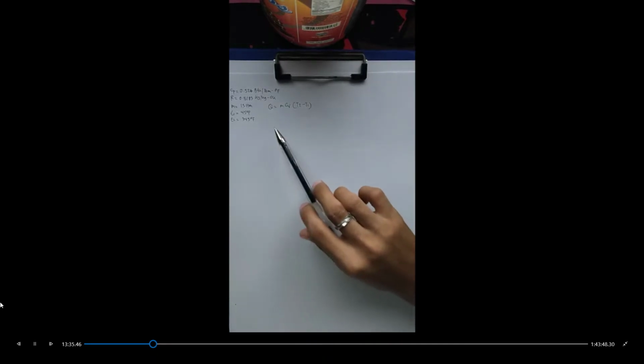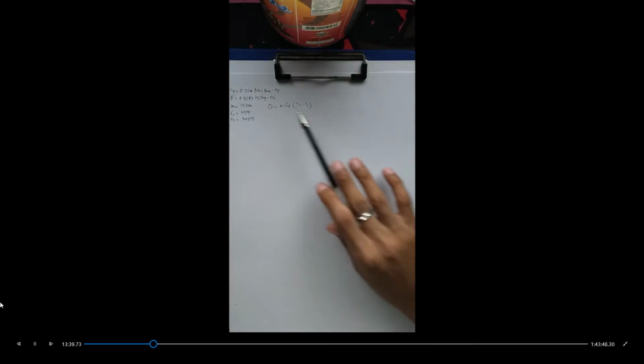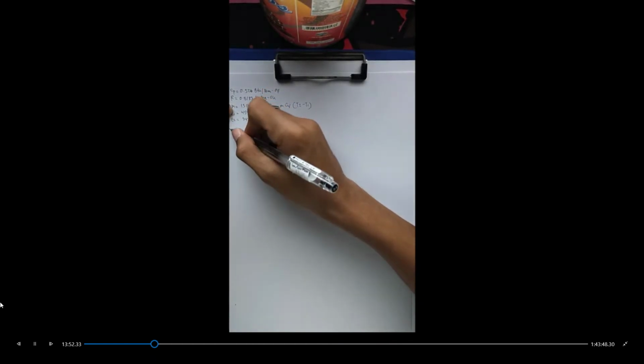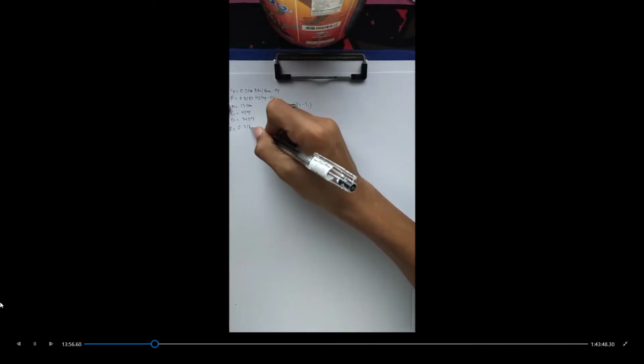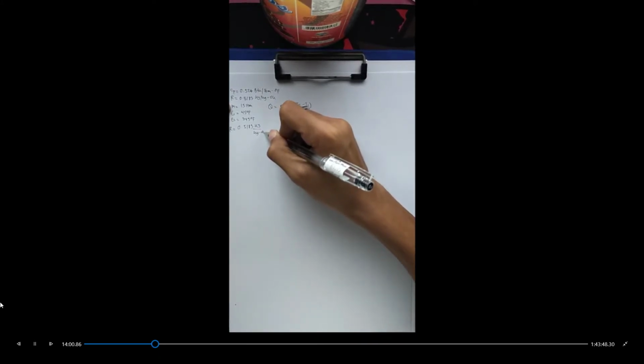So that means in order for us to be able to solve this one faster, the best thing to do is convert our gas constant into English system, so that we'll be able to solve it more efficiently. So the first thing that I would do is convert my gas constant into English system. So 0.5183 kilojoules per kilogram degree Kelvin.